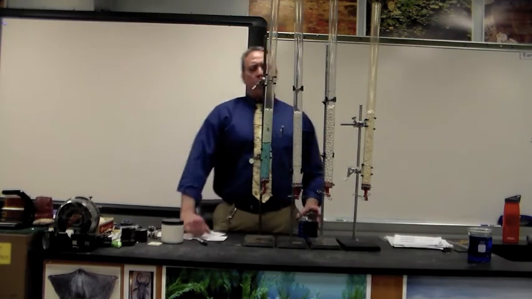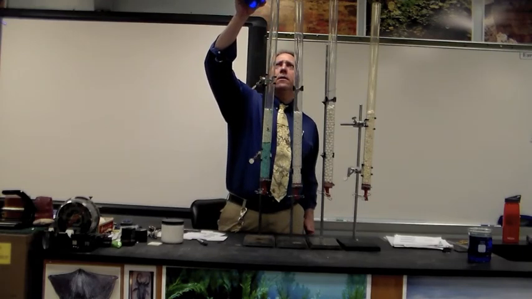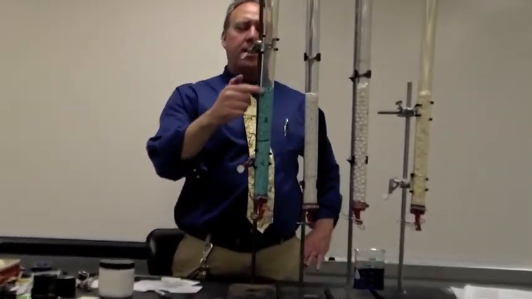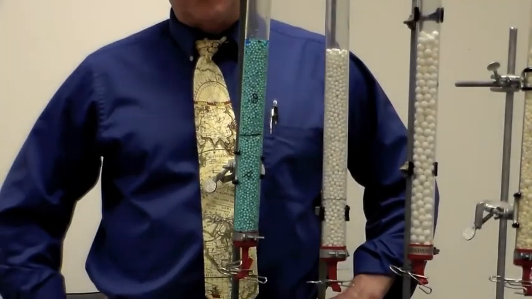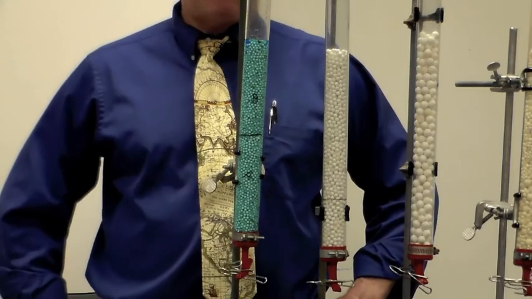Now, what happens to the water table during times of excessive rainfall? Well, the water table rises. In this case, the water table has risen so much that it's actually reached the surface of the earth. And now we're going to have flooding and runoff.